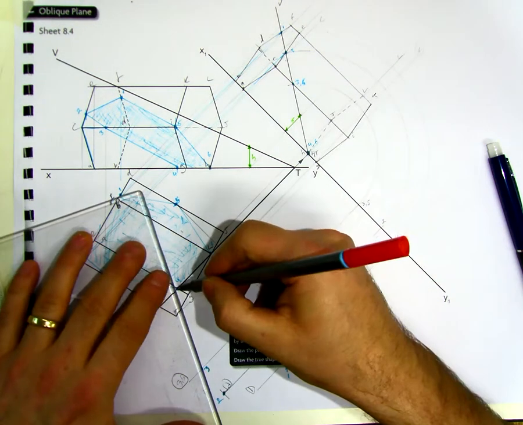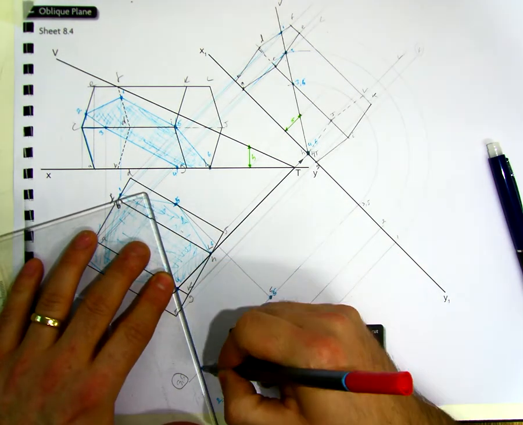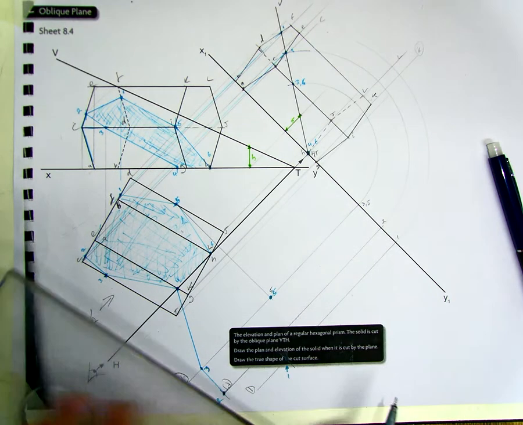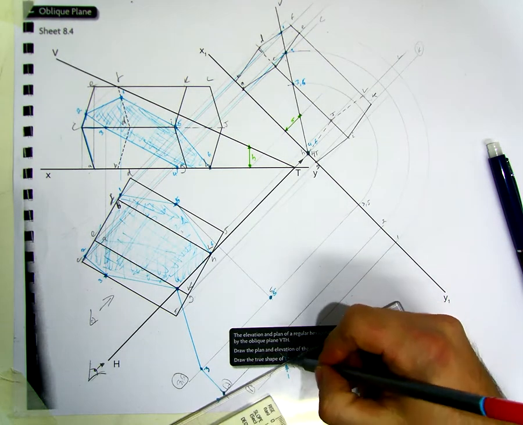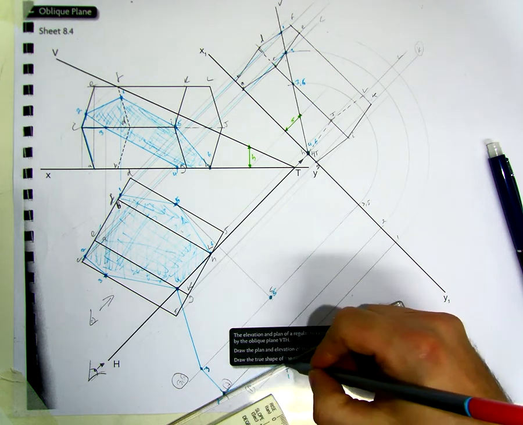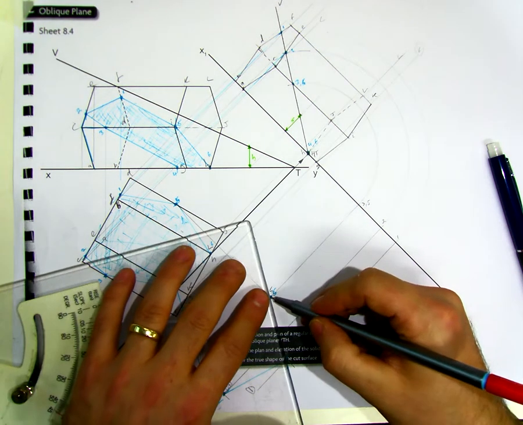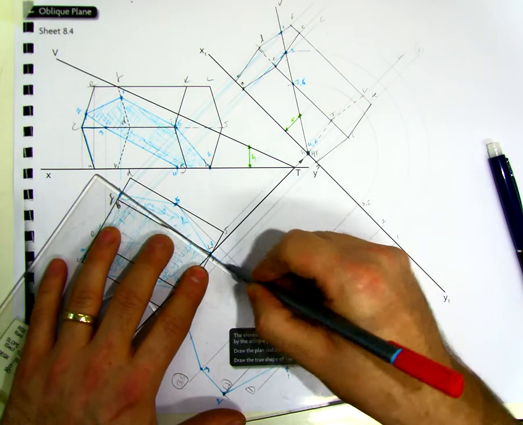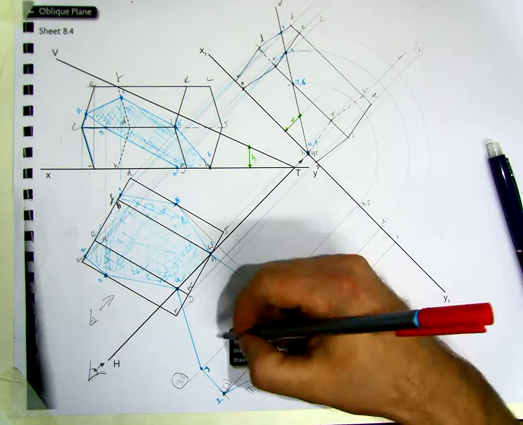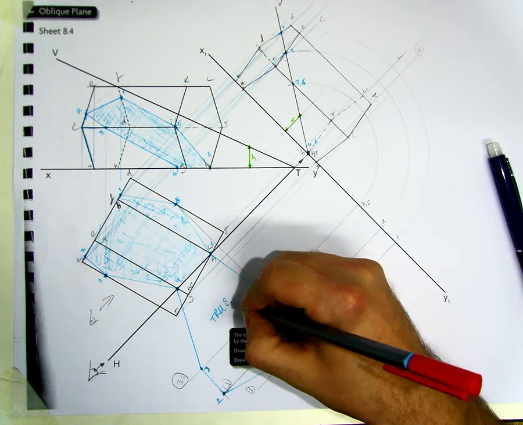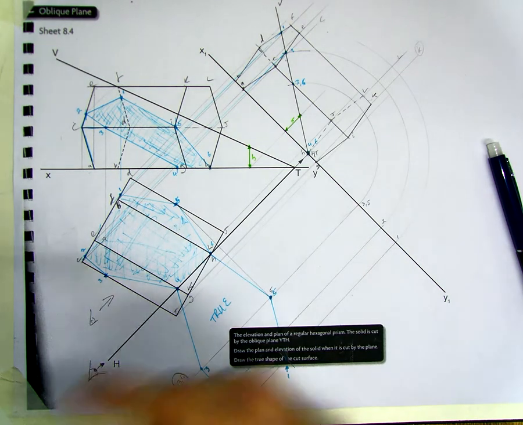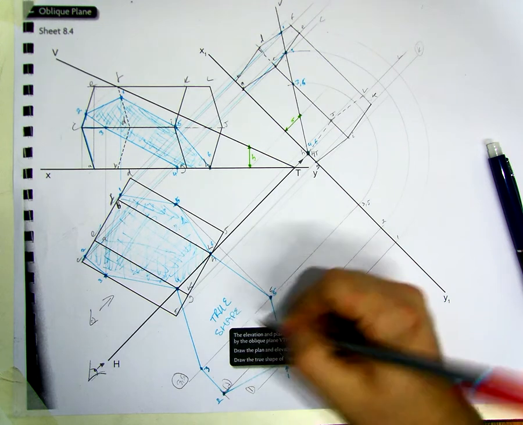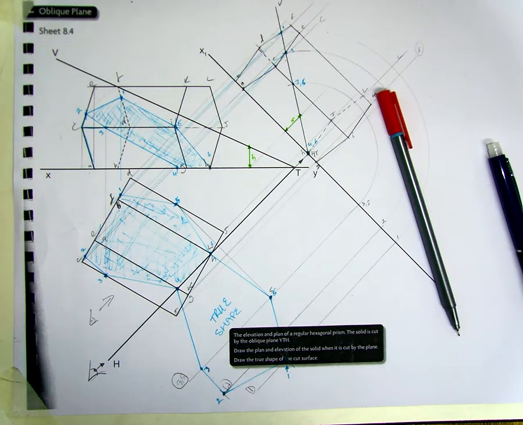So we're just going to lie down the ground. And this is what it looked like. It's a very strange looking shape. Okay. Apologies about the box being in the way. Okay. So that's our true shape. This is a true shape. So, okay, finish the question.